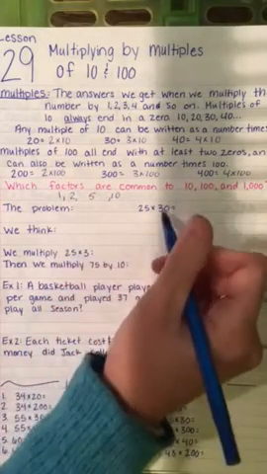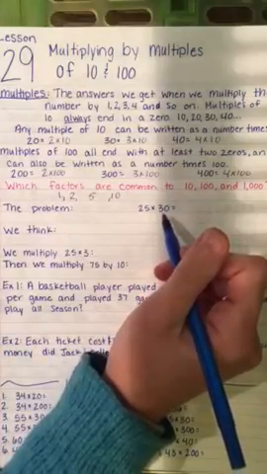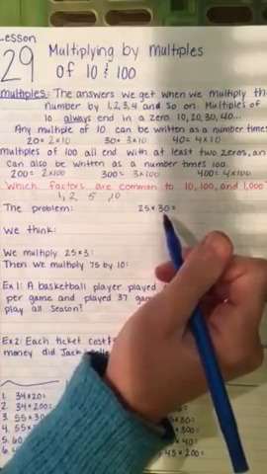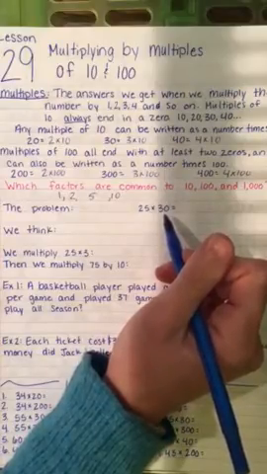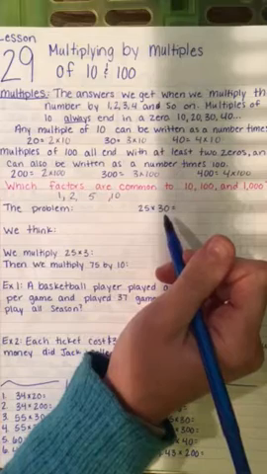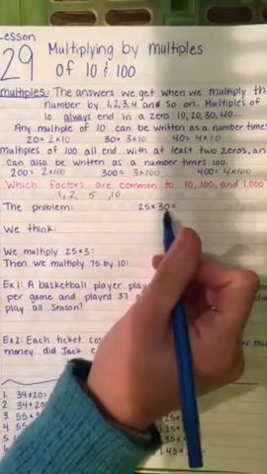All right, so here's the problem. It says when we multiply by a multiple of 10, we may multiply the digits in front of the 0 and then multiply by 10. I'm going to show you this by multiplying 25 times 30.